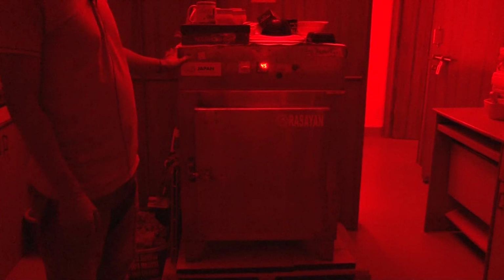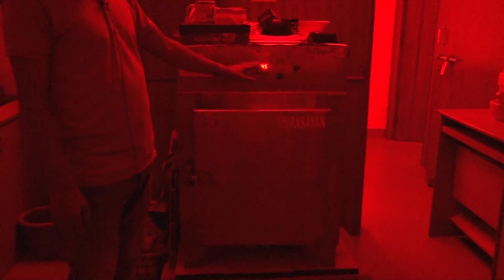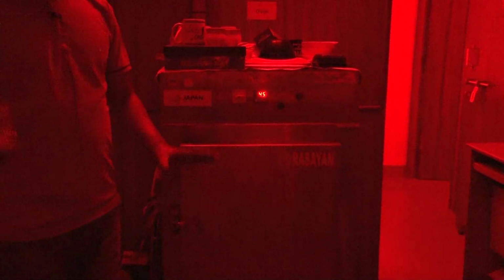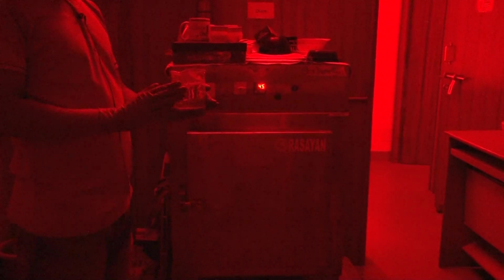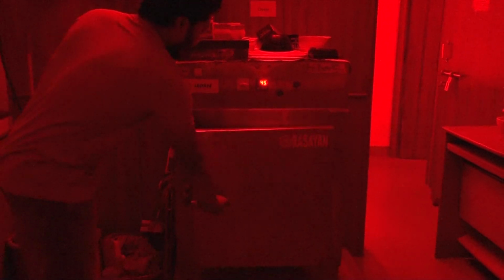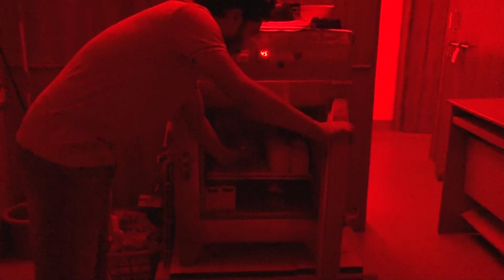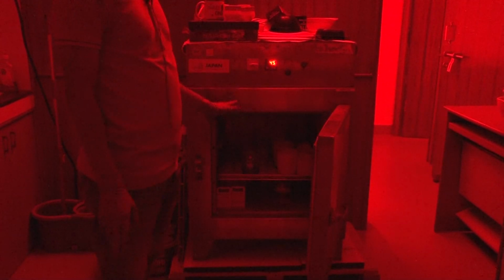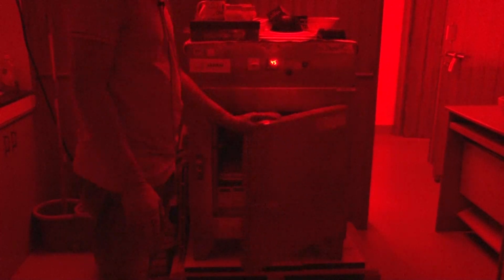Here this is the oven, and this oven is set at 45 degrees Celsius. All your samples have to be dried at this temperature. Here is the sample which we have after the chemical treatment, and you have to put the sample in the oven. In this oven you have to dry your sample. It will take around 1 week. After 1 week your sample will be prepared for further analysis.